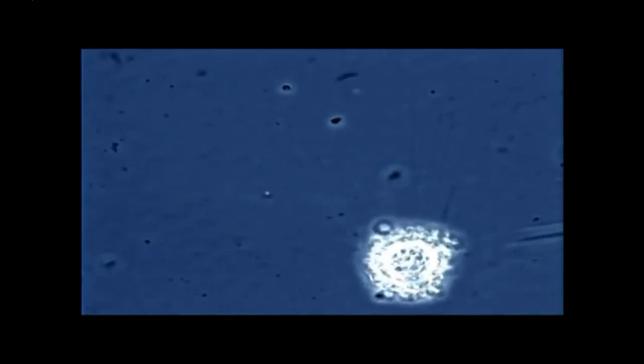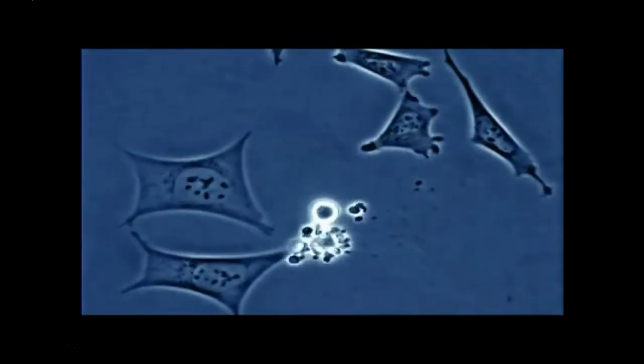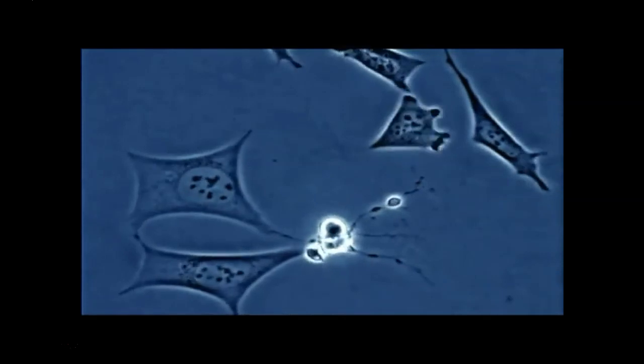Under the microscope, we can see how cells are destroyed. This process continues throughout our lives as cells become damaged or just worn out.